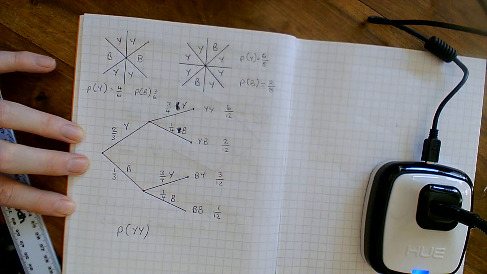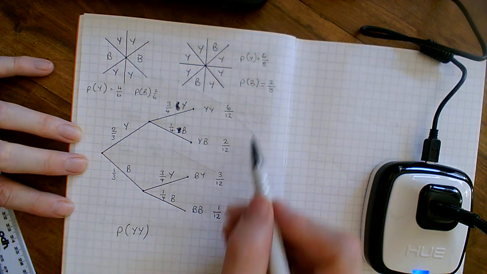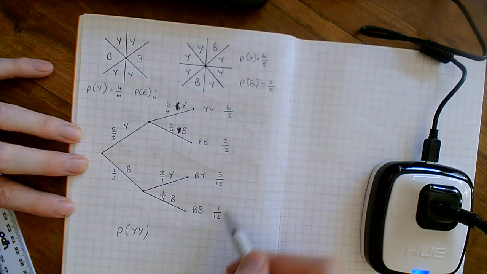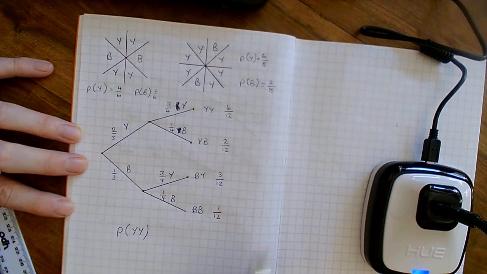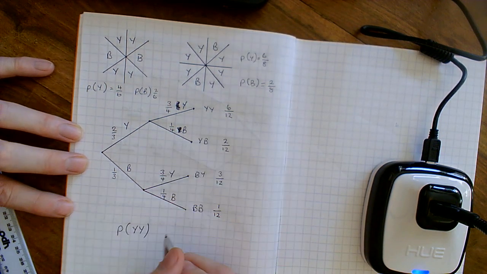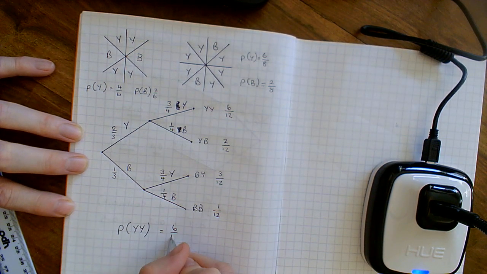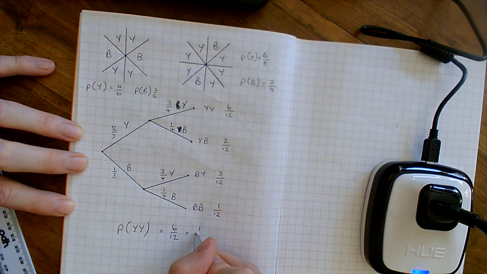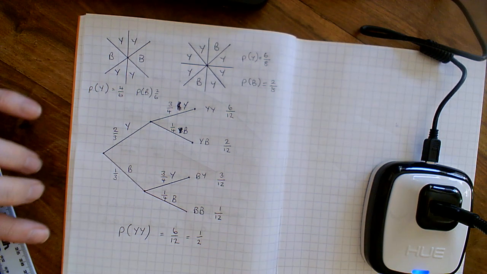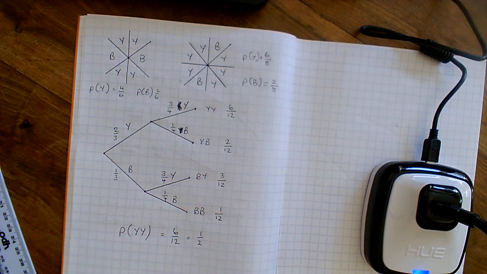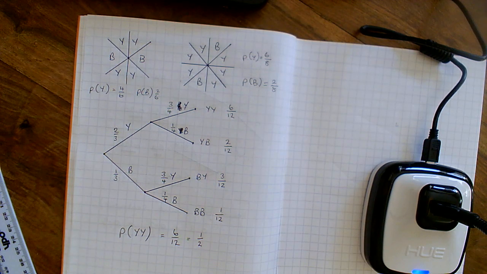So that's good. And then finally, the probability I get 2 yellows, I can just pick that off here now, so this work is getting me these answers. So probability of 2 yellows is just going to be equal to 6 out of 12, which is the same as a half. It seems MyMaths is trying to insist I cancel fractions down, so I'm going to put this one in as a half rather than 6 over 12. And that's it for independent events.